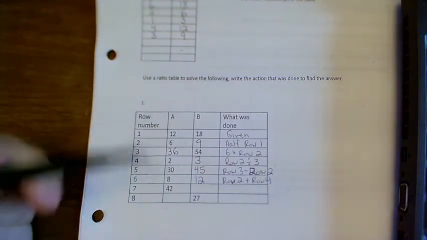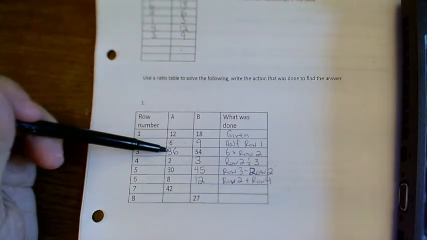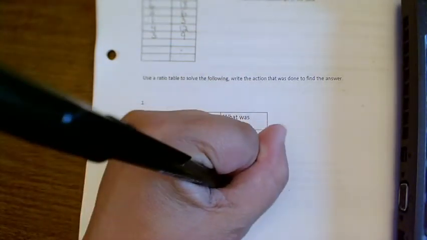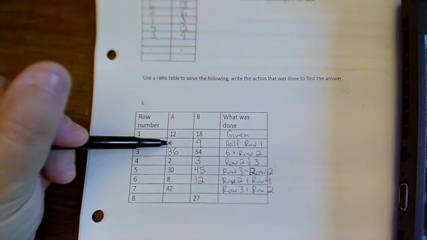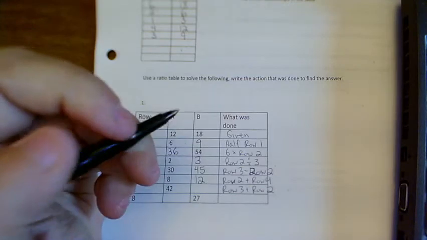Now, how could we get to 42? Let's see here. 36 plus 6, I believe, is 42. So how about row 3 plus row 2? So 36 plus 6 is 42, so 54 plus 9 would be 63.